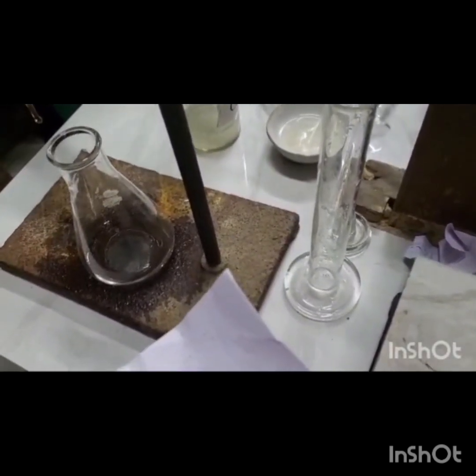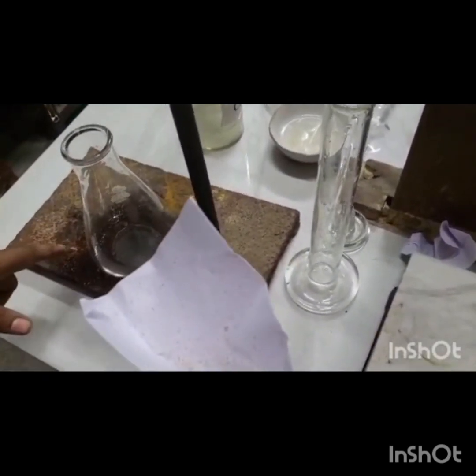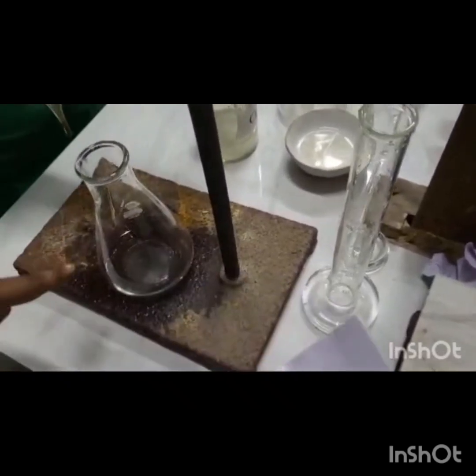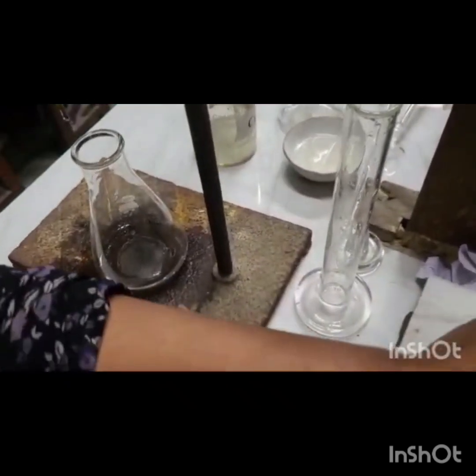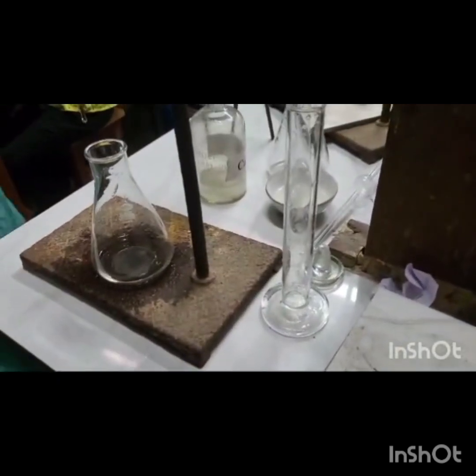Similarly, we will take CCl4 layer from second bottle and titrate it in the similar way. Here we will take out 5 ml of CCl4 layer from another bottle, and after titrating it we will note the end point of this also.